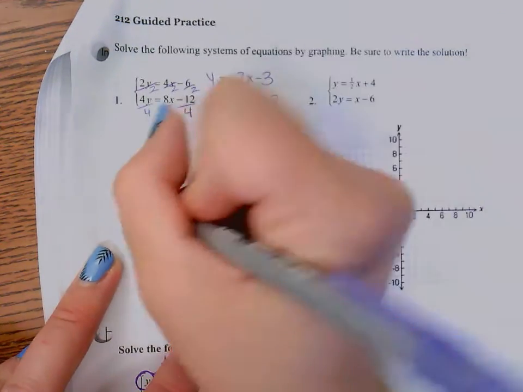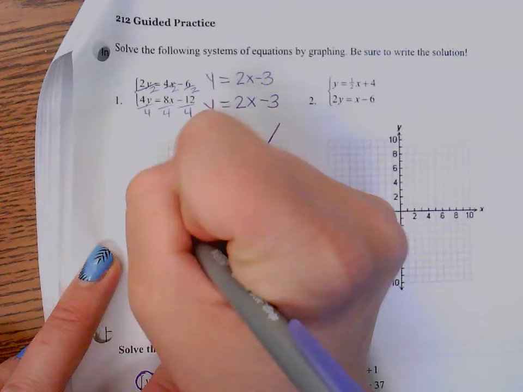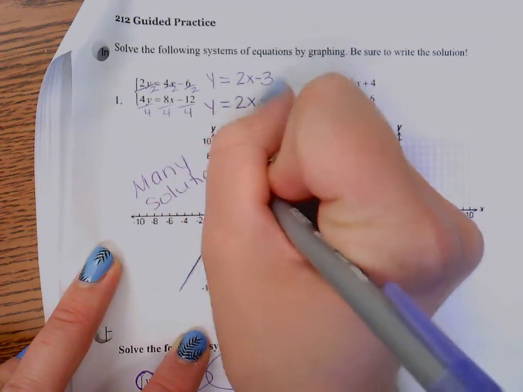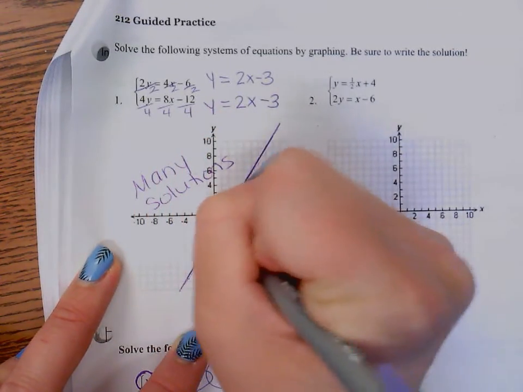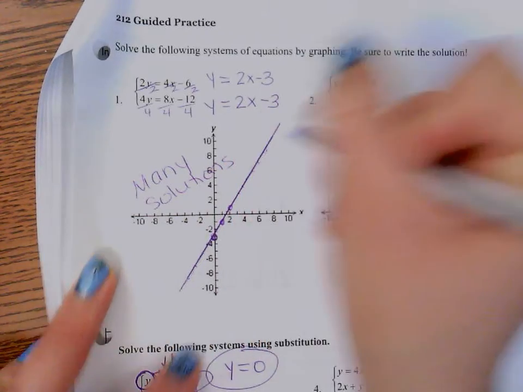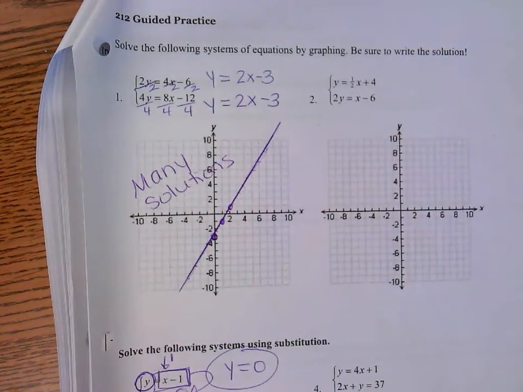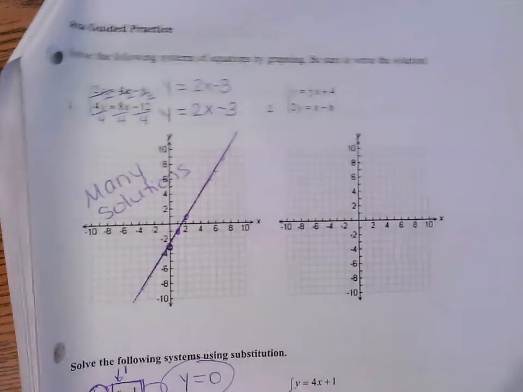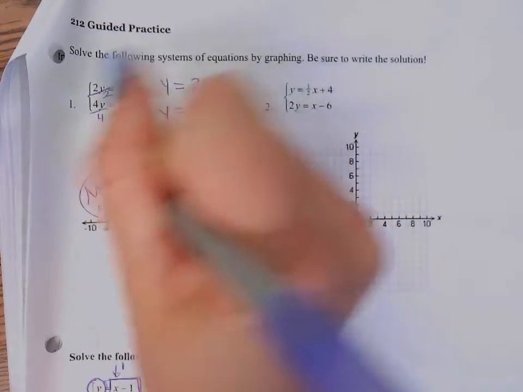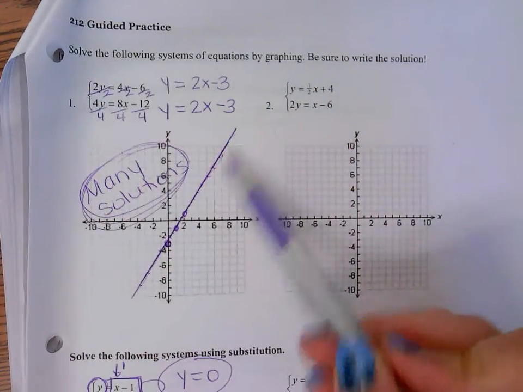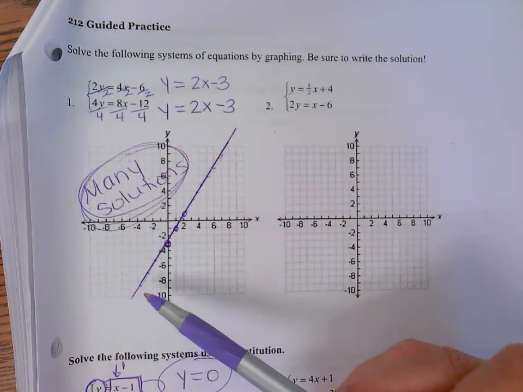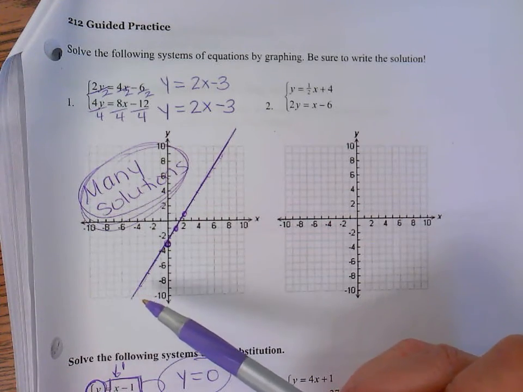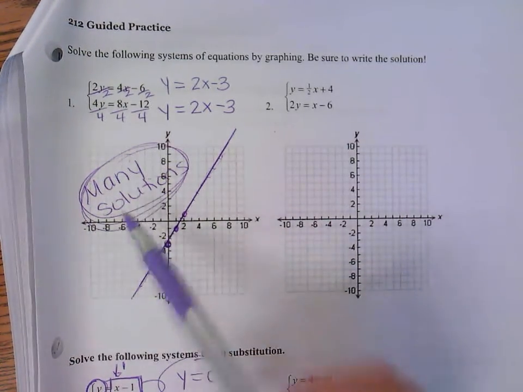So the solution is many solutions, or infinitely many solutions, because every single speck on this purple line is on the other line, right? So where do they intersect? Well, it's the same line. So they intersect everywhere on the line. All right, so make sure you write this conclusion, right? Because just graphing the line, that was so last week. This week, we're looking for the intersection point. So we need to write that as our final answer.